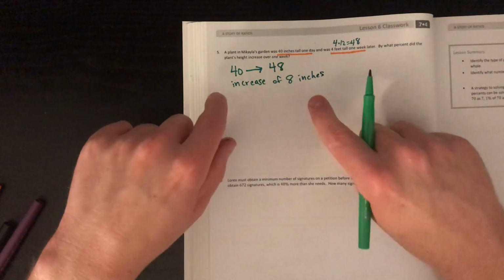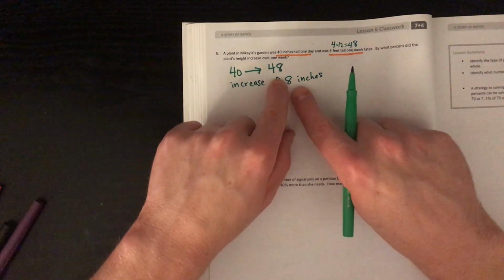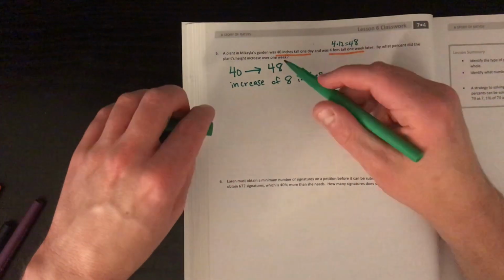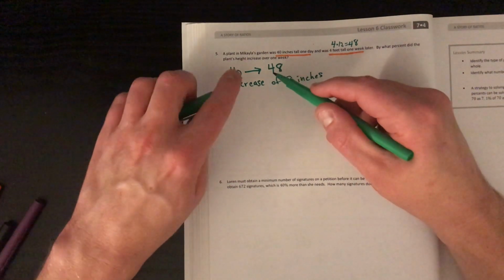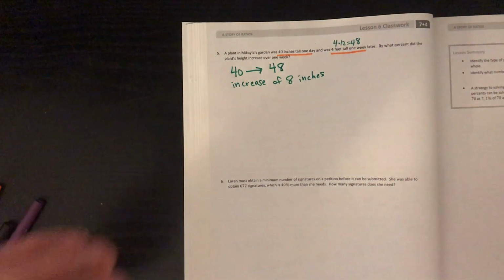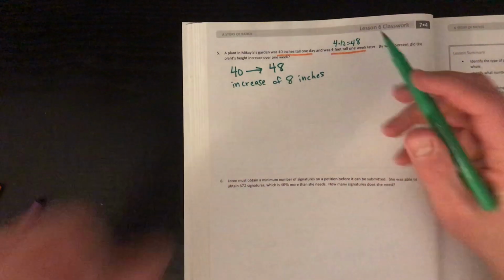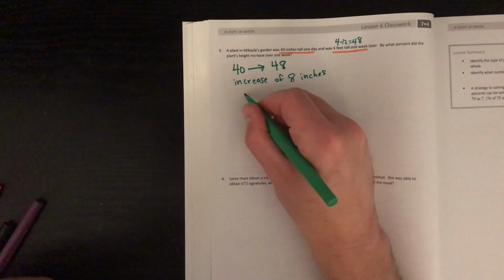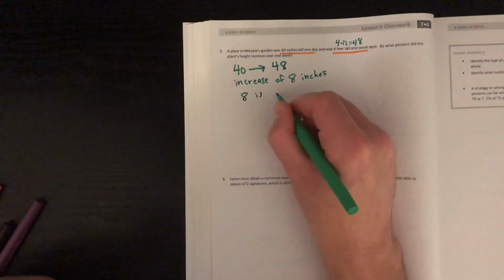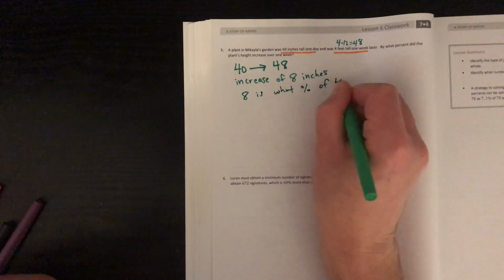So as long as I can figure out what percent 8 is out of 40, that's the amount of increase, right? I'm not supposed to figure out how much 48 is compared to 40. Like, you shouldn't have an answer of 100 and some odd percent. We just want to know the increase as a percent, and that's the 8 inches. So the question essentially is 8 is what percent of 40?